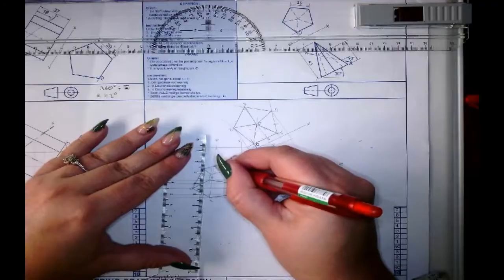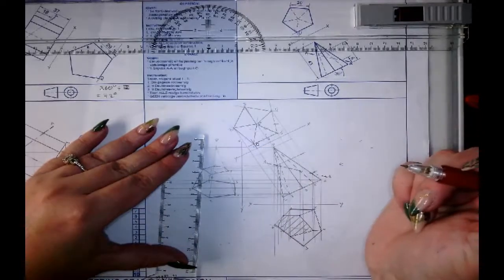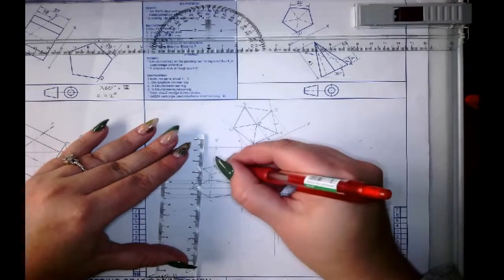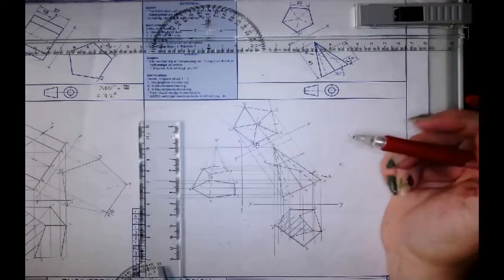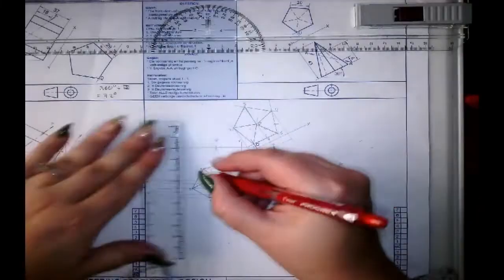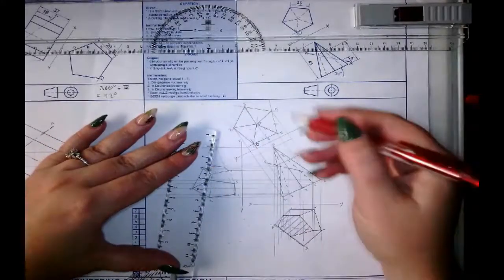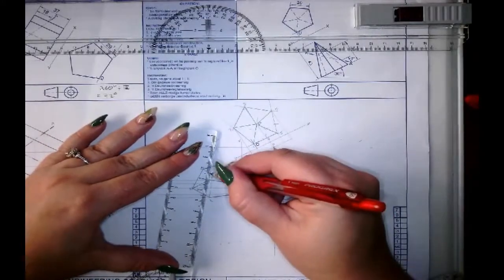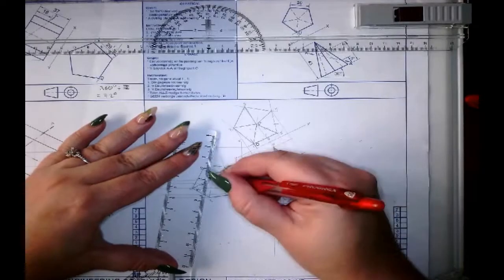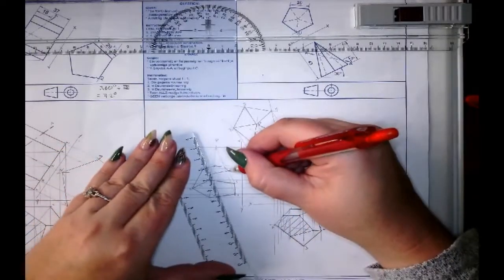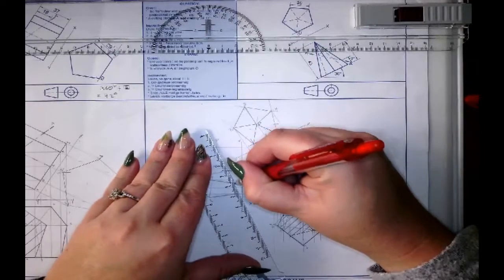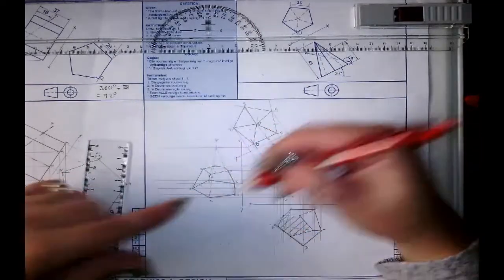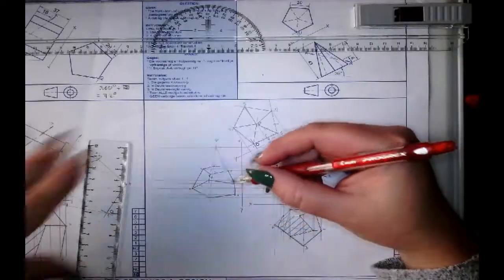So 2, just give me a minute. Okay, wait. 2, okay, no, sorry, not 2. 2 will be hidden detail, sorry about that. And then also 5. So 1 and 2 will stay in construction.